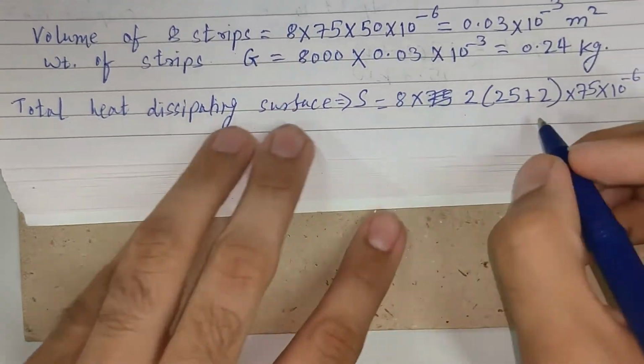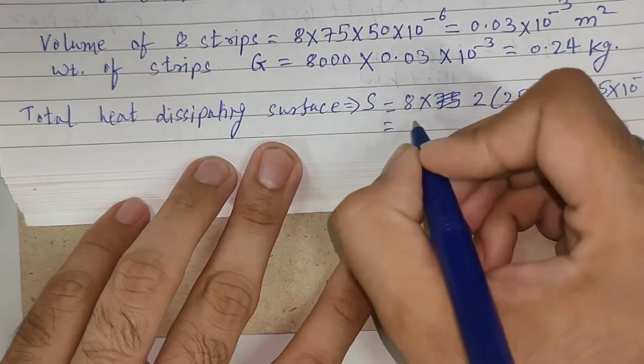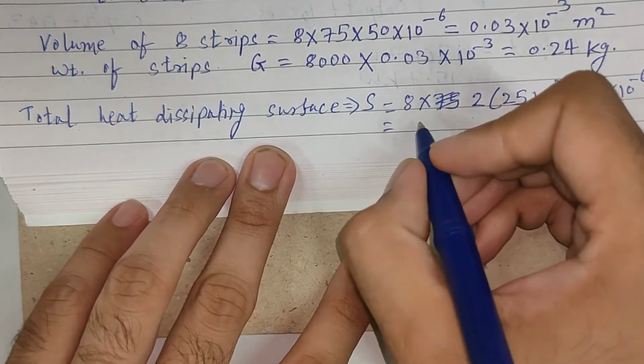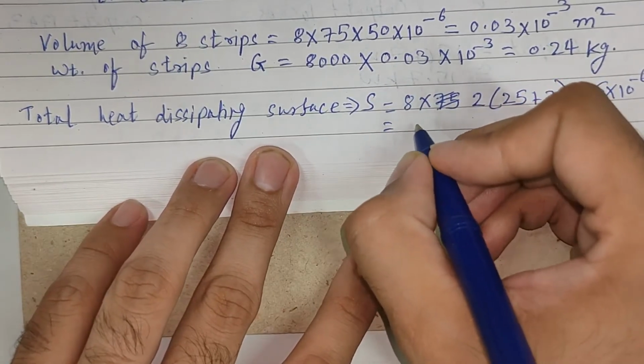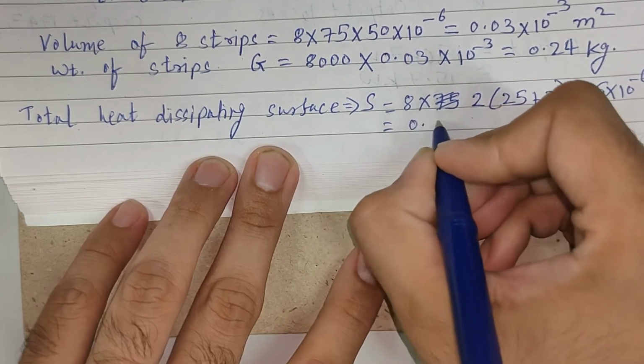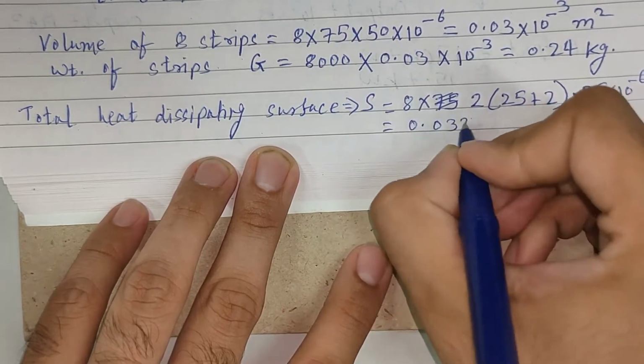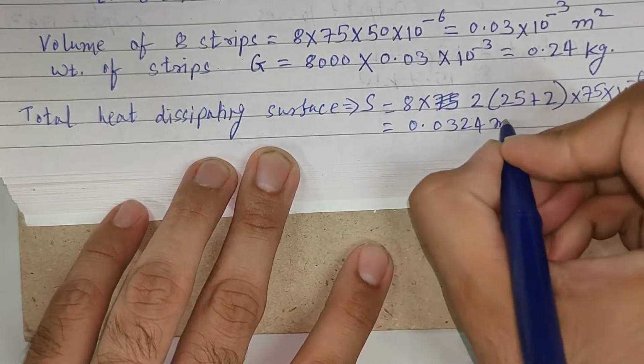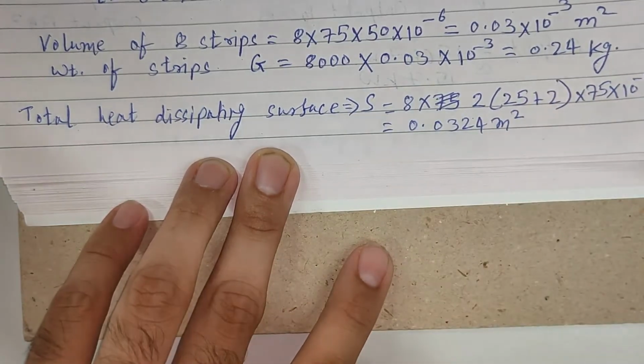So by doing these calculations, you would get the total dissipating surface as 0.0324 meter square.